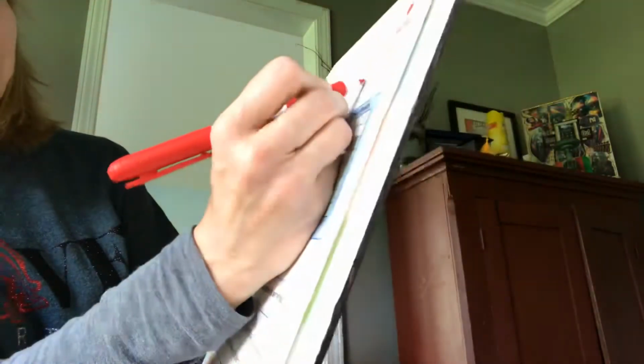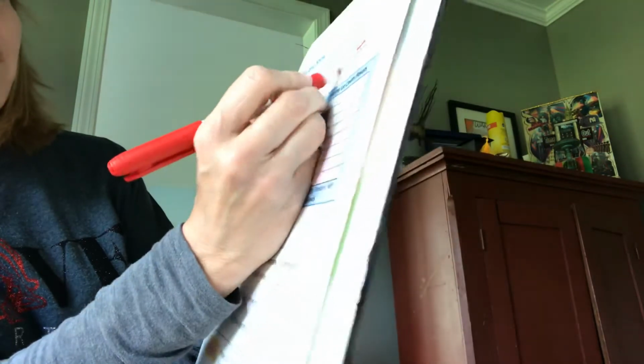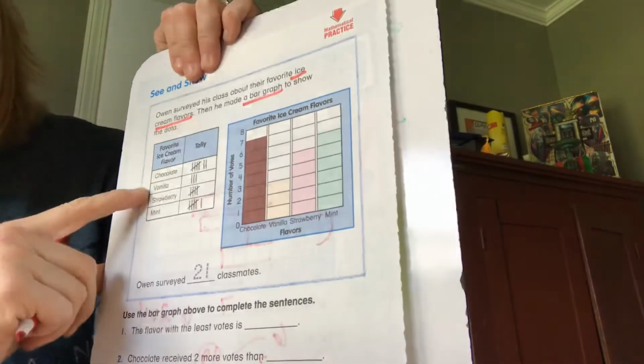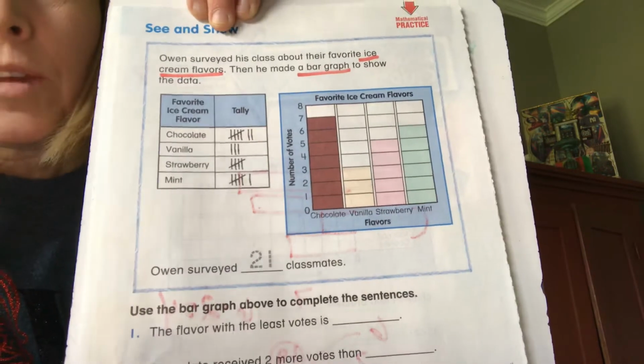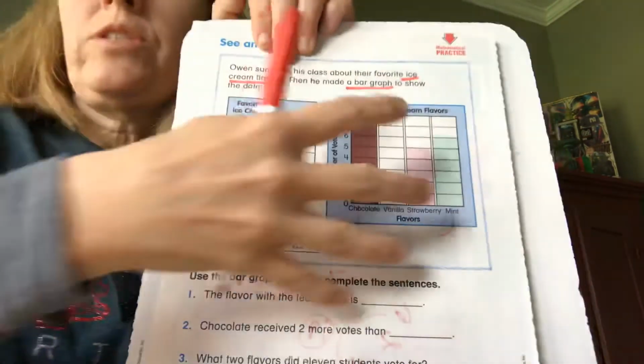So it says, Owen surveyed his class about the favorite ice cream flavors. Then he made a bar graph to show the data. So here you have the flavors, chocolate, vanilla, strawberry, mint. Here they did the bar graph for you, all done. Okay, so now let's analyze it. Let's use this information to answer some questions.